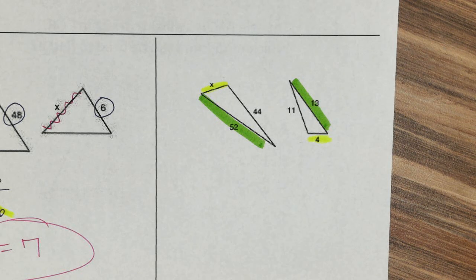Remember, your ratio might not match mine. Okay, let's look.